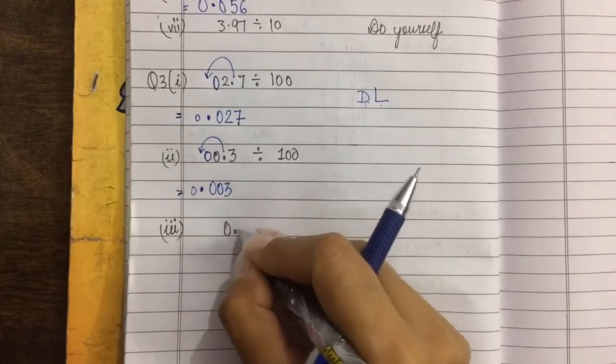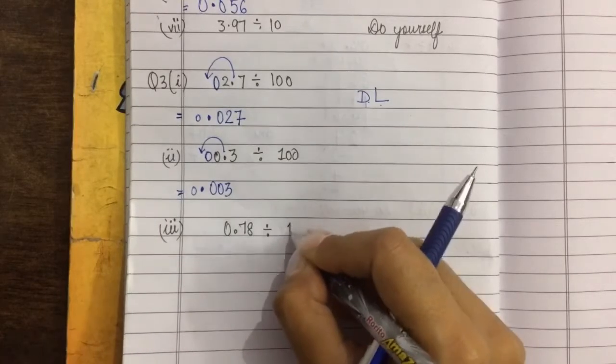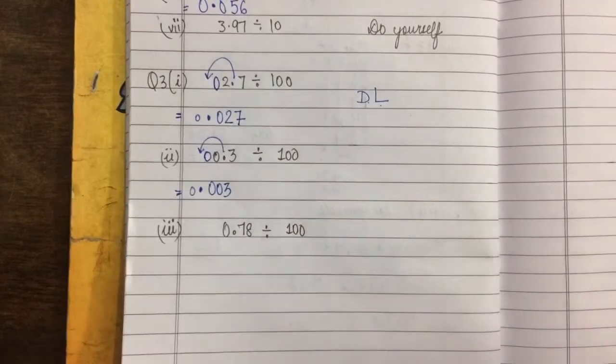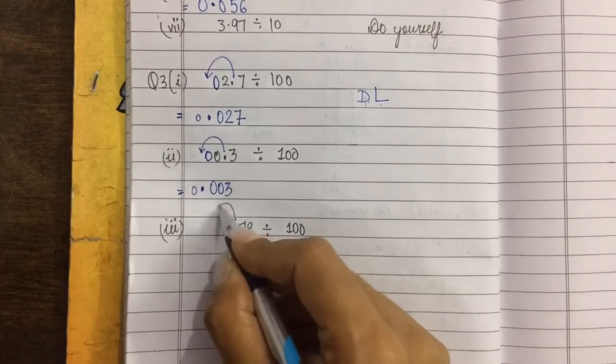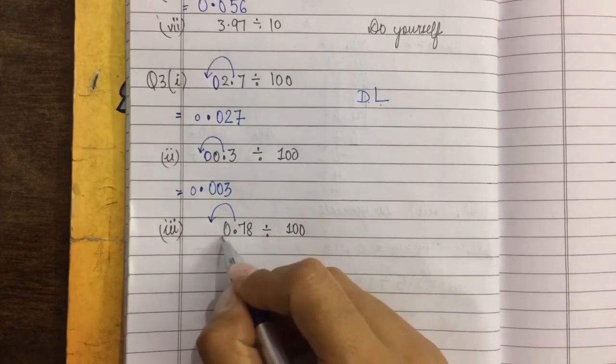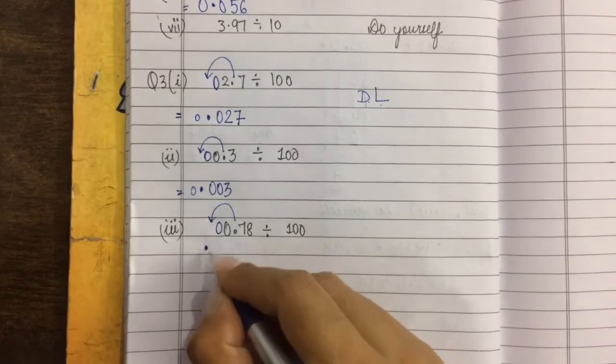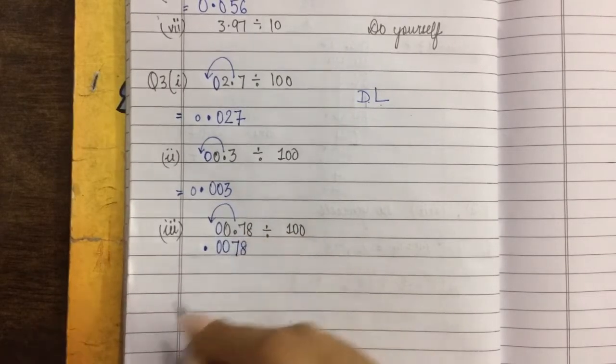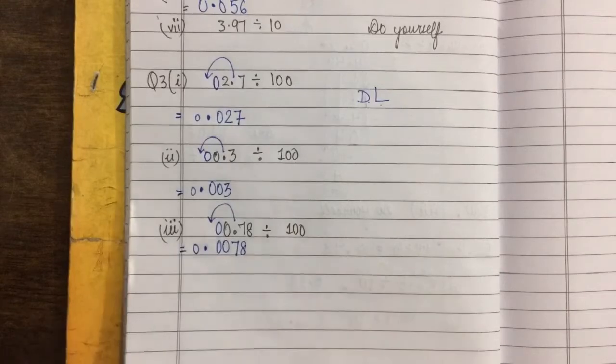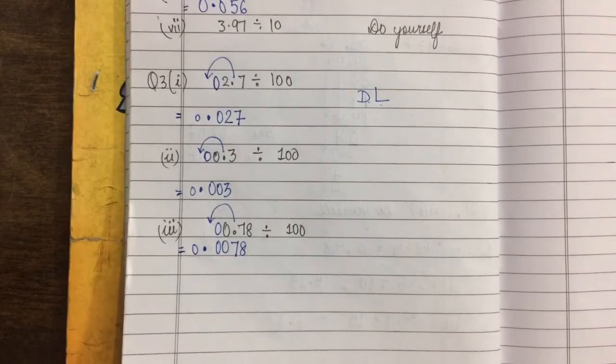Third part, 0.78 divided by 100. Using the shortcut, move the point to the left side by 2 places. Since I have only 1 place, I'll put a 0 here. Now I have 2 places. The point will be here, 0.0078, and a 0 to fill the blank before the point.